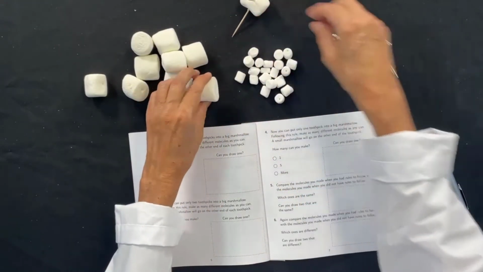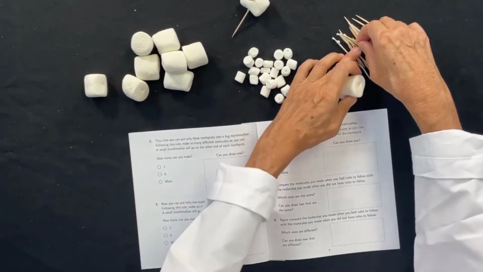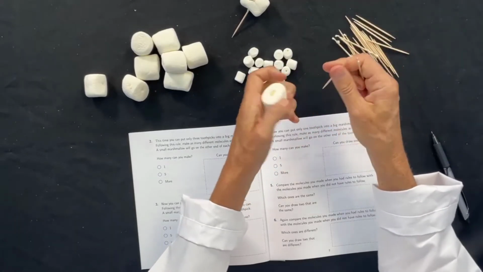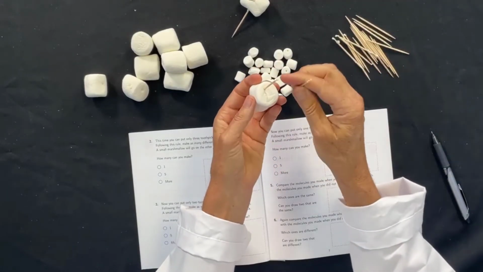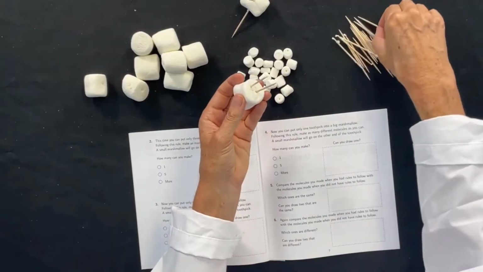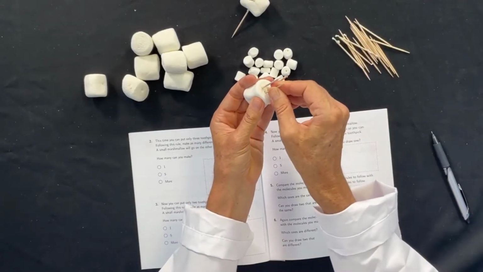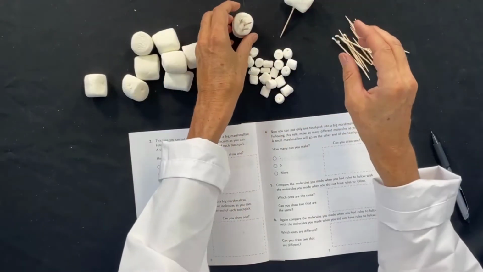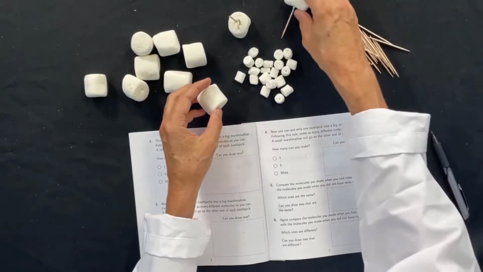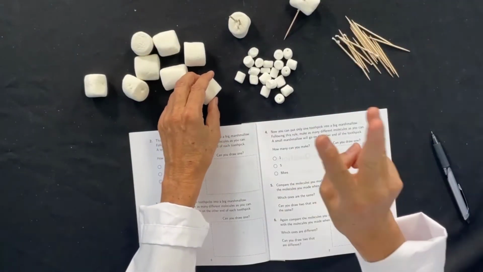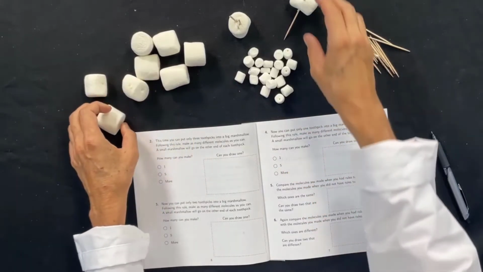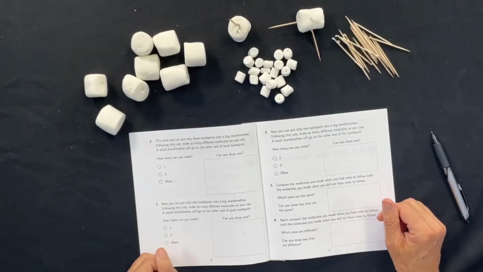I'm going to show you a couple of different ways you could do that. You could put the 3 together like this on one side. You could put them this way. Again, it doesn't say, so just play with it. Just have fun, play with it, but only use 3 toothpicks. Okay, so go ahead and do that.